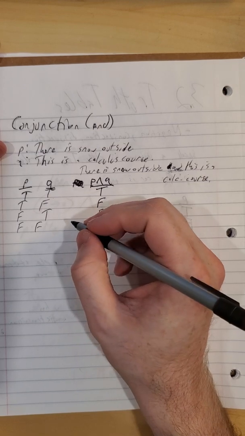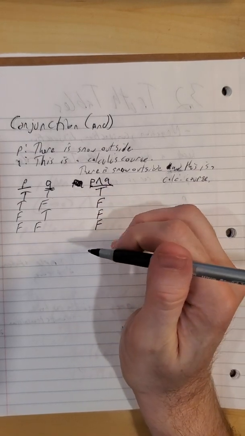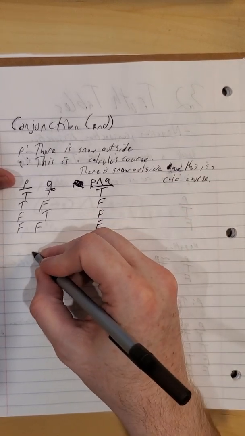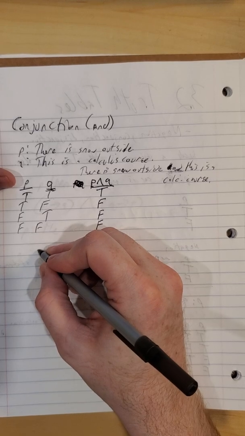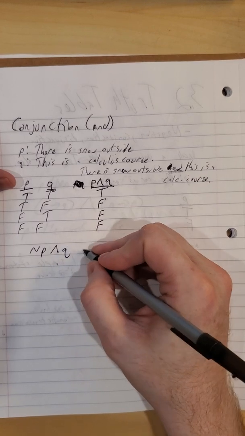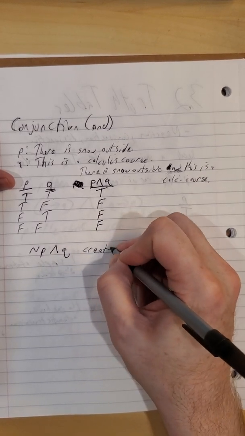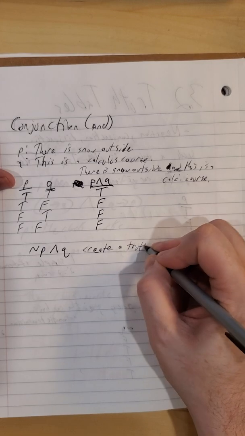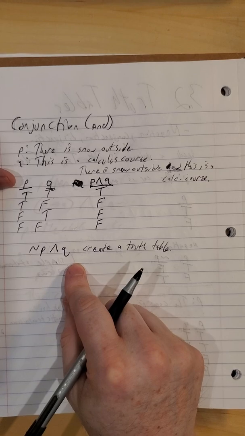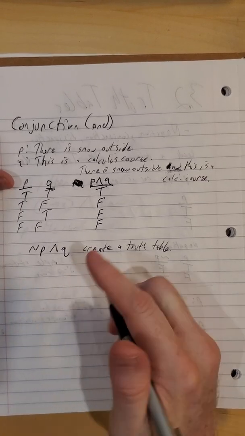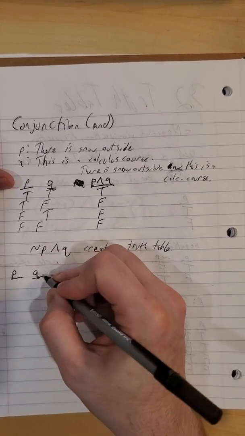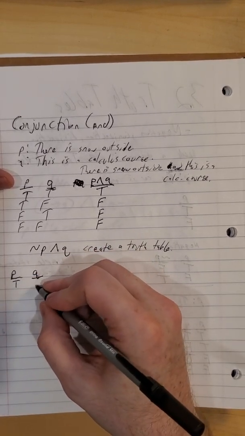So next, let's try one that combines both the conjunction and a negation. So let's draw one for not P and Q. So I notice I have two statements, so 2 squared, I should have 4 rows of my truth table. So I'll always start at the same when I have 2 statements, the 4 rows.